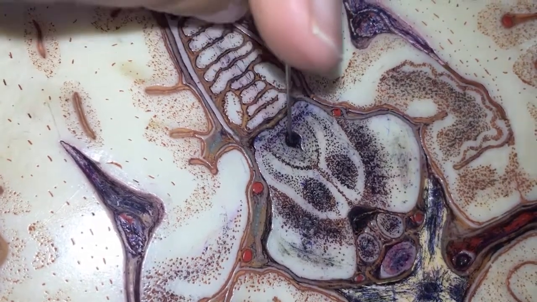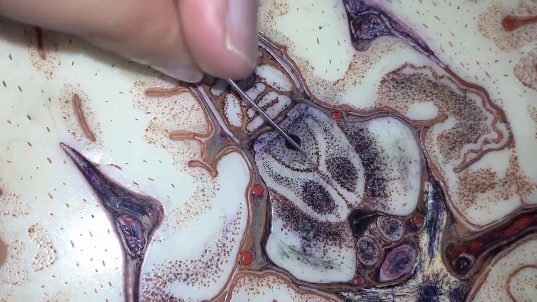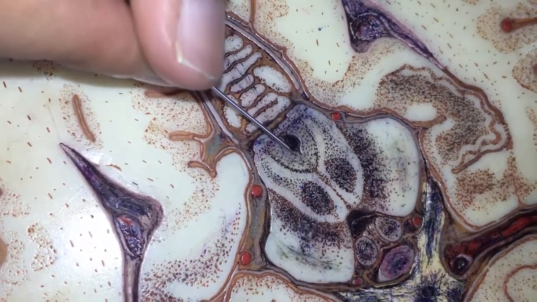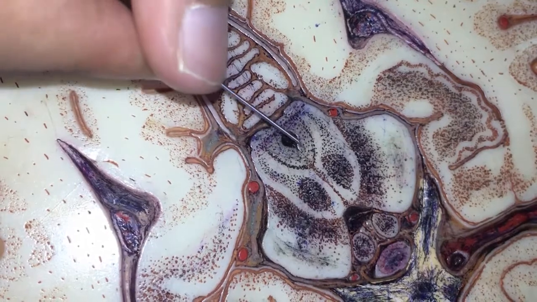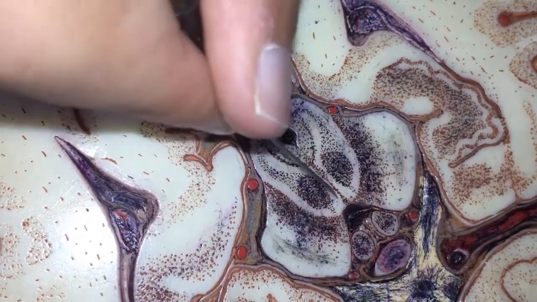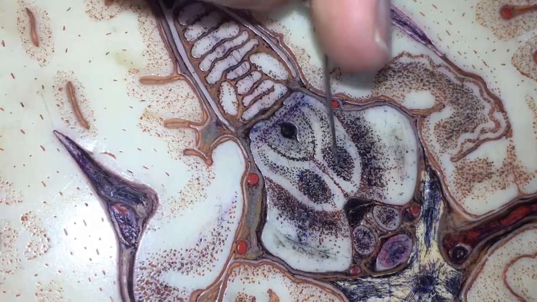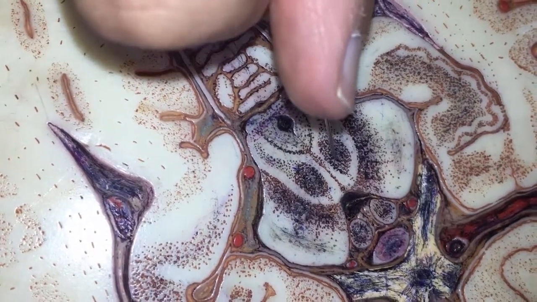As we said, this was the cerebral aqueduct, so this gray matter surrounding it is the periaqueductal gray matter. This here is the tegmentum. These are the red nuclei.